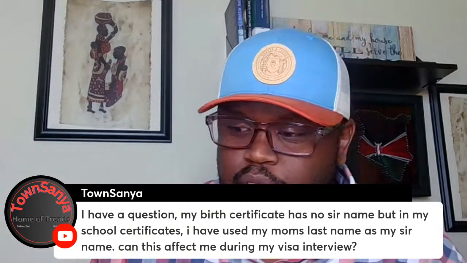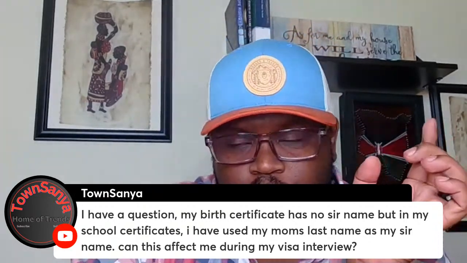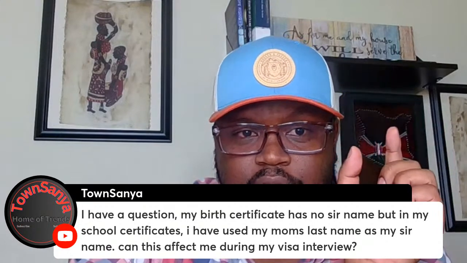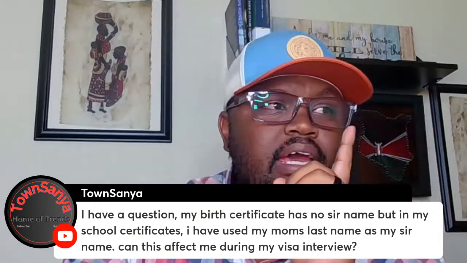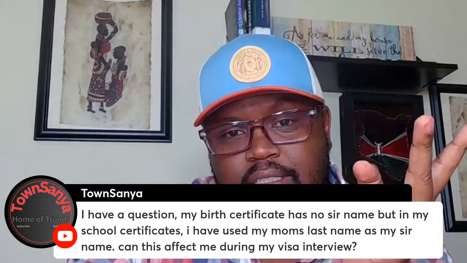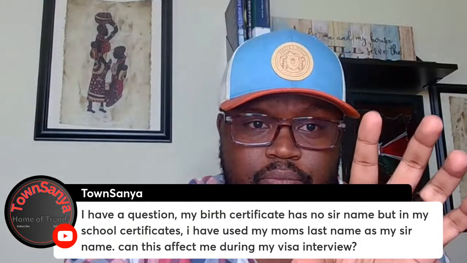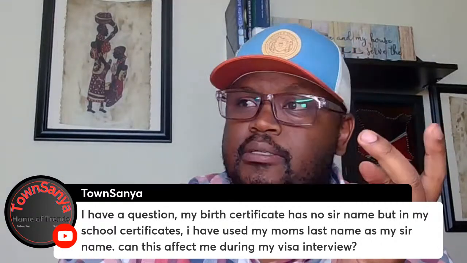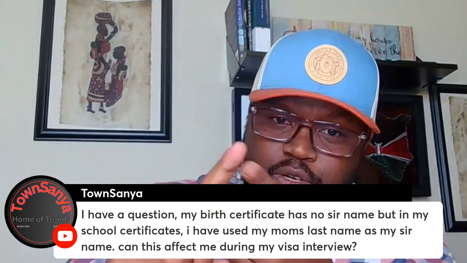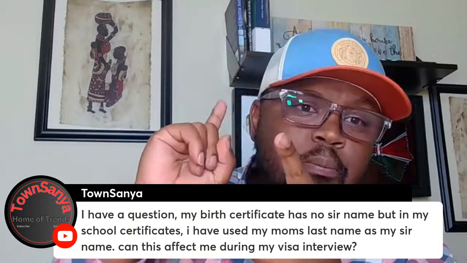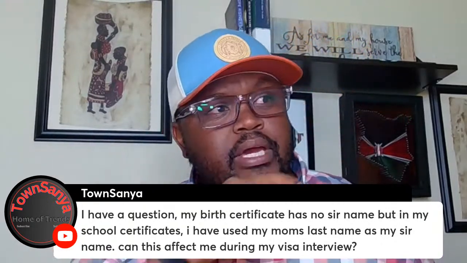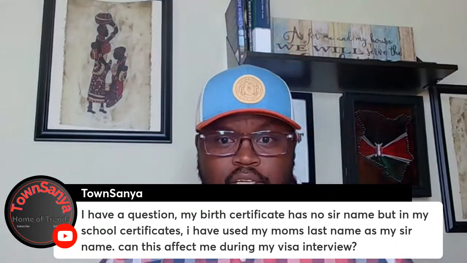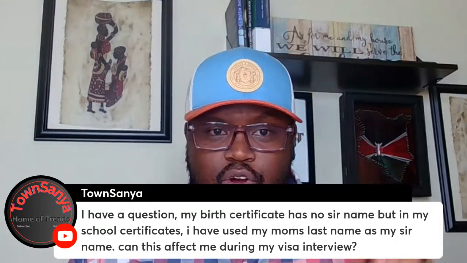So your birth certificate most of the time will not have your surname or your last name. But when you go to complete your passport, they ask you for a surname. So this is where you need to make sure that your birth certificate and your passport match. Whatever you fill in the DV lottery, if you put your mom's name as your last name, then when you get your passport, on the line that says surname, you add your mom's last name. That way, it's not going to have any issues.